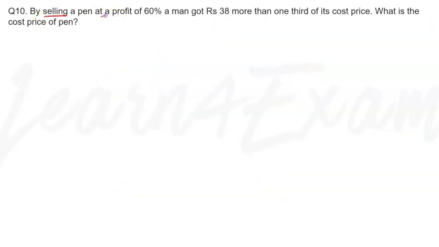Now, by selling a pen at a profit of 60%, a man got 38 rupees more than one third of its cost price. So let me assume that the cost price of the article is equal to 3x. Why 3x? Because calculating one third becomes easy, right? Now, if I'm having a 60 percent profit, so why not take it as 30x? Calculating 60% also becomes easy, you know?